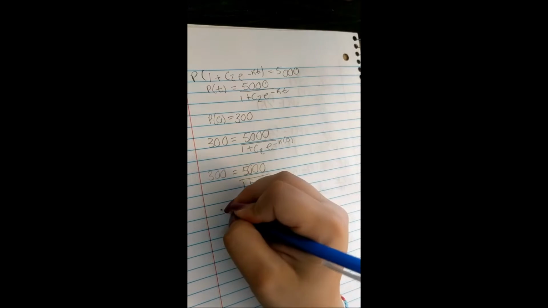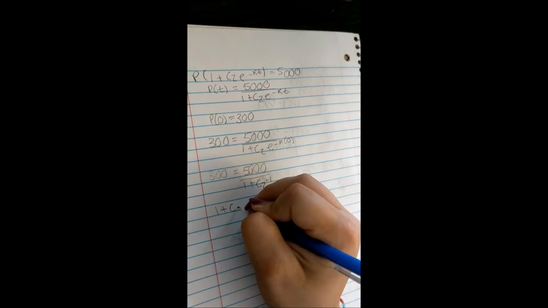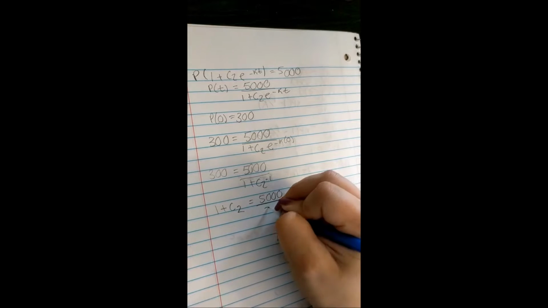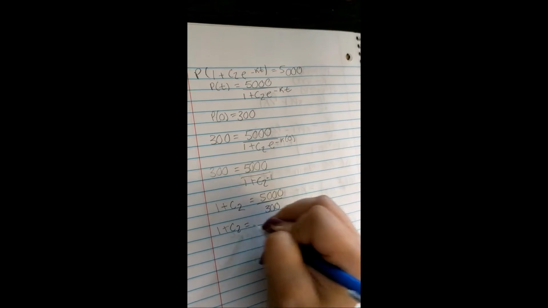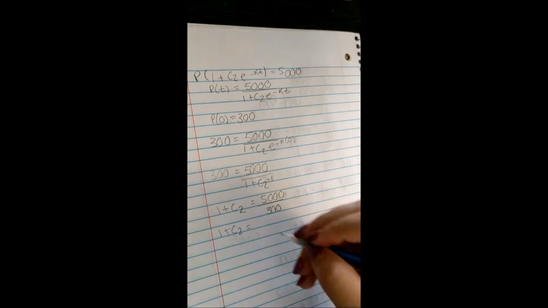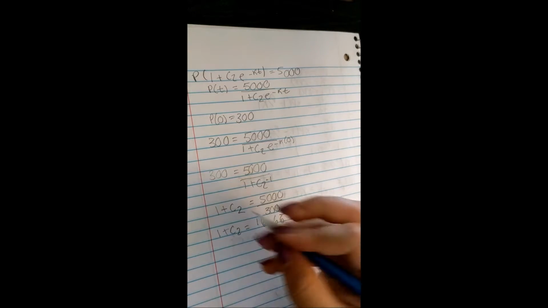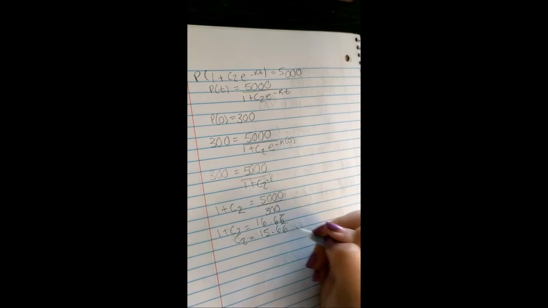So now we can simplify that to be 1 plus C2 equals 5,000 divided by 300, which is 16.66 repeating. So then we subtract over that, and C2 equals 15.66 repeating.